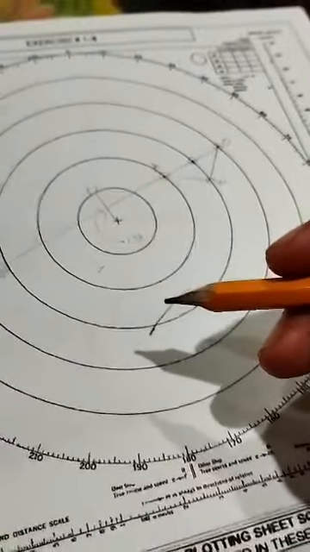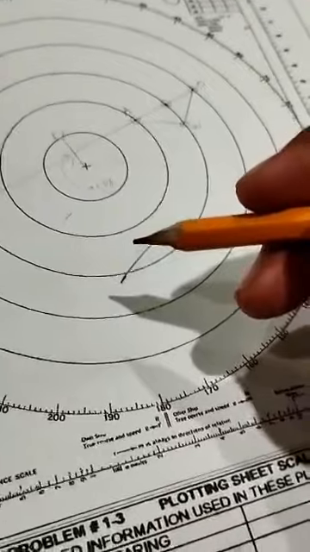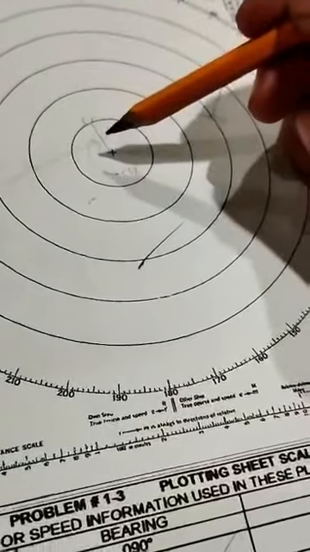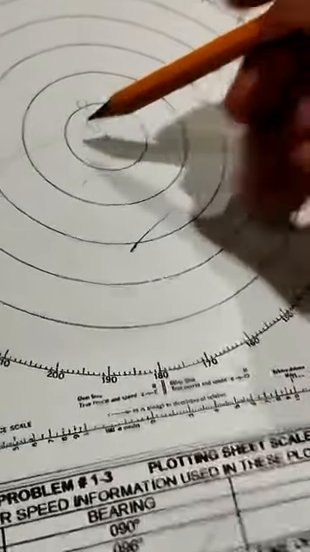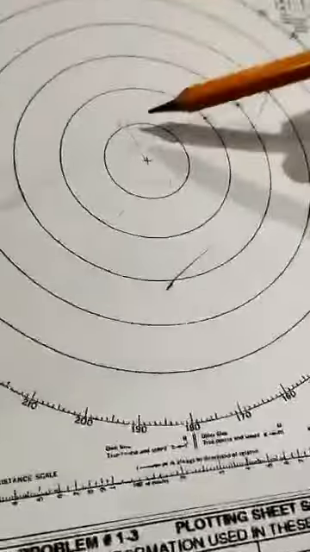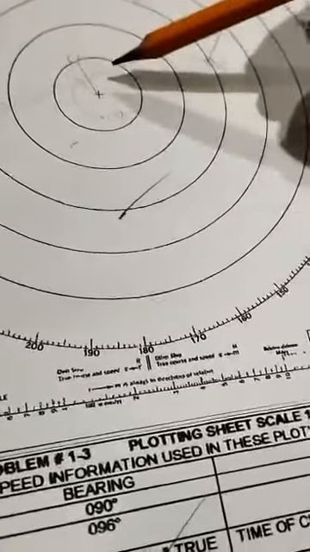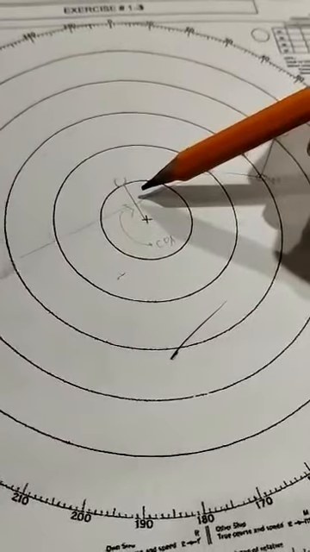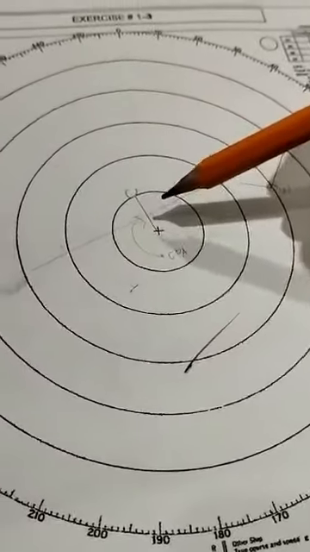To do that, just draw a line perpendicular to the line of approach and measure the distance of the line from the scale in the radar plotting sheet. So this is the perpendicular line. The CPA here is around 8.0 nautical miles.